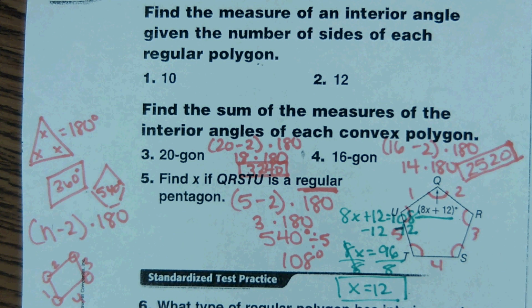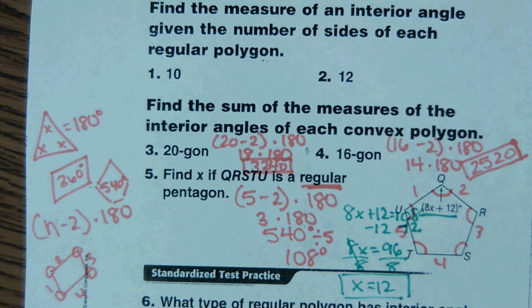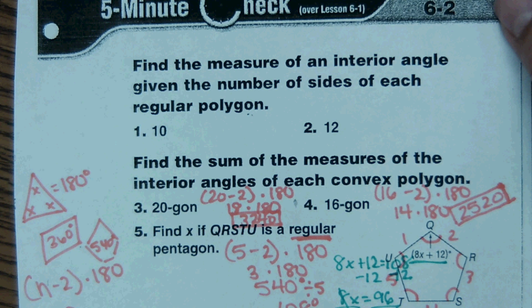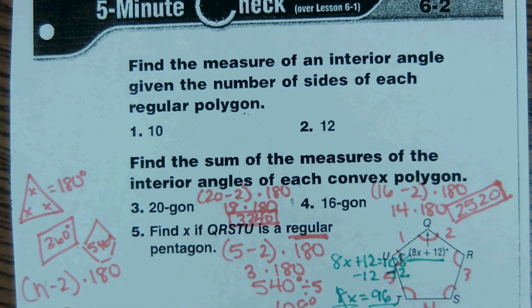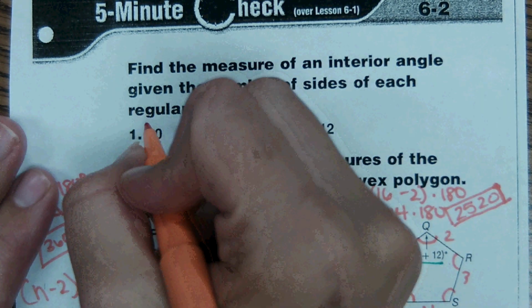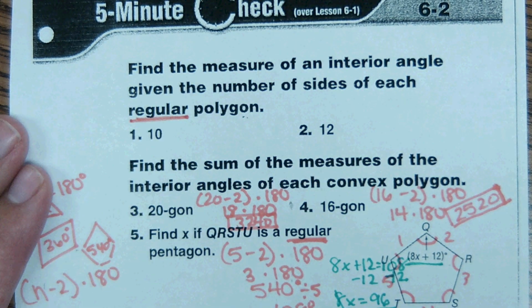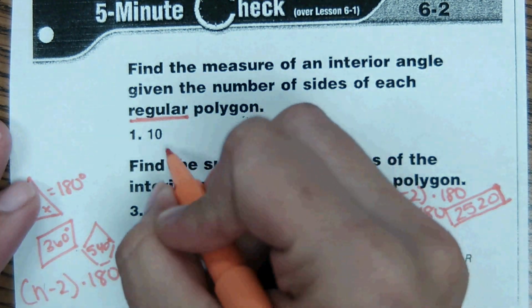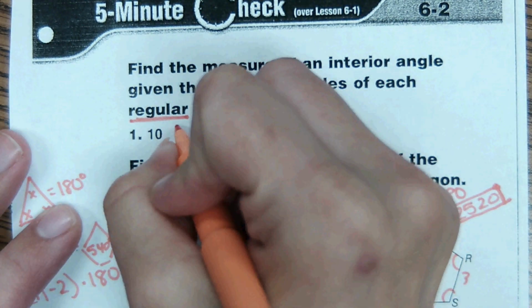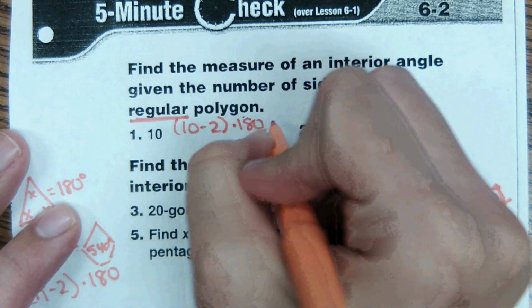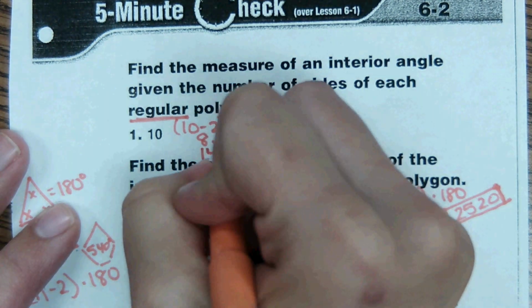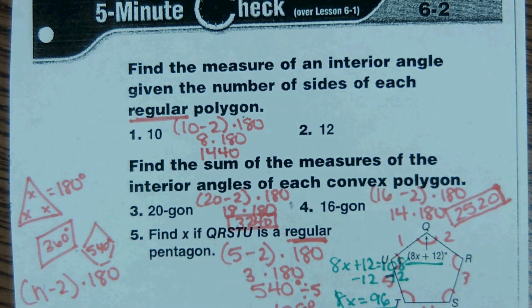Okay, then we're going to go back up to 1 and 2 now, because now we have the skills to do 1 and 2. It says find the measure of an interior angle given the number of sides of each regular polygon. A regular polygon means that all the sides and all the angles are the same measure. It wants to know each angle. So what we have to do is find the total amount and then divide it by 10 to find each angle. So we're going to use that equation, 10 minus 2 times 180, to find the total.